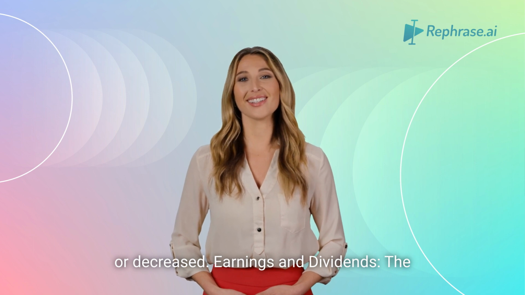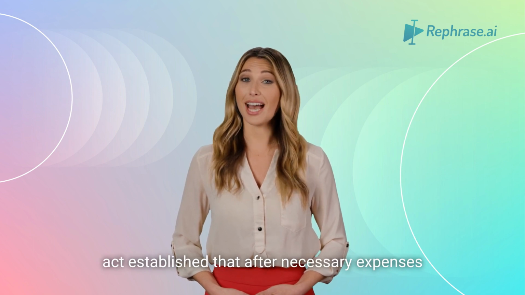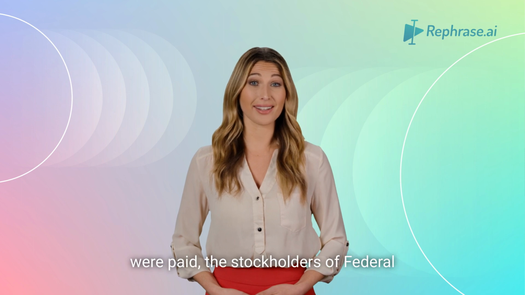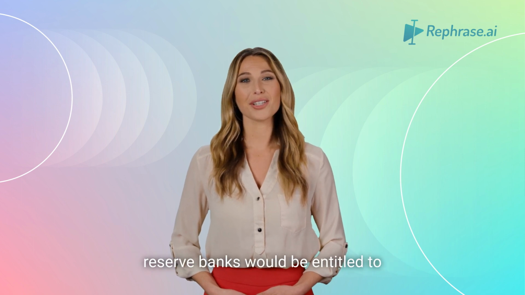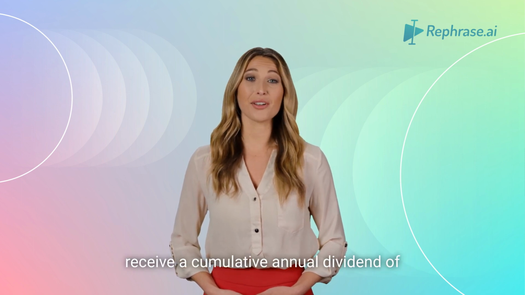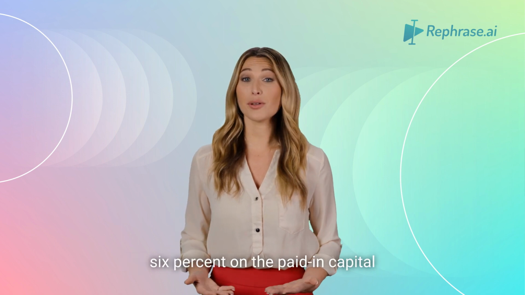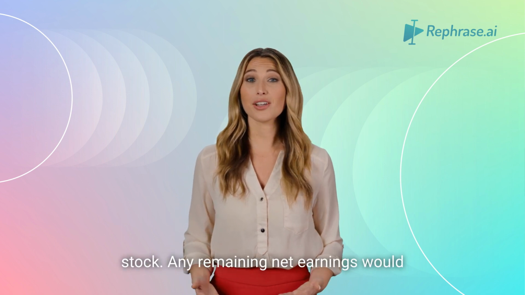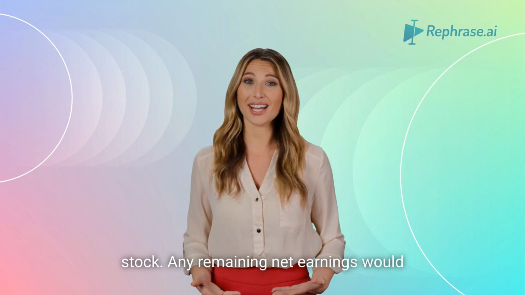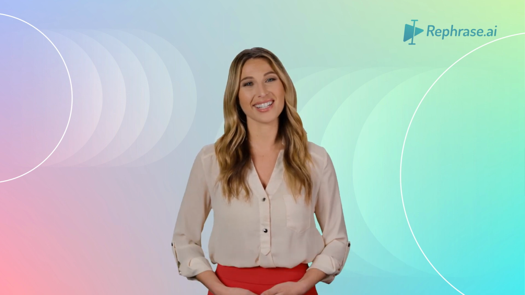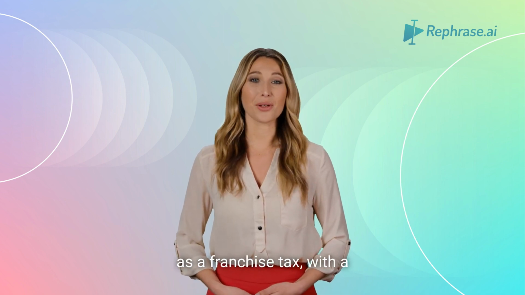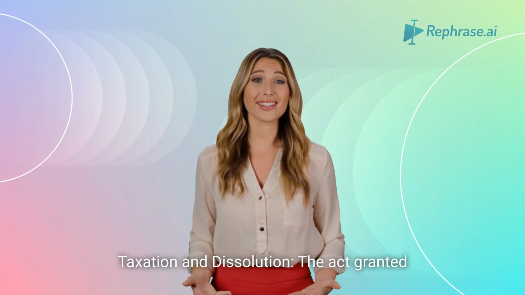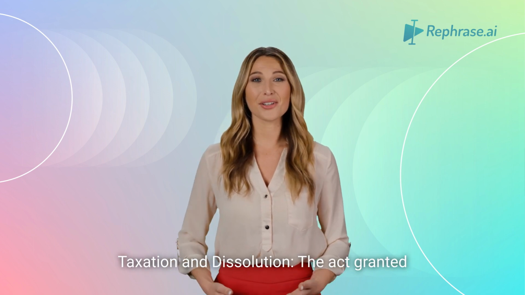Earnings and dividends. The Act established that after necessary expenses were paid, the stockholders of Federal Reserve banks would be entitled to receive a cumulative annual dividend of 6% on the paid-in capital stock. Any remaining net earnings would be paid to the United States as a franchise tax, with a portion directed to a surplus fund.